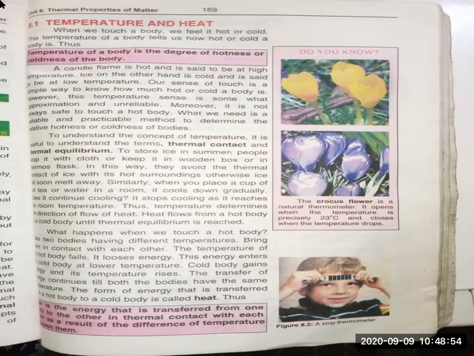Similarly, when you place a cup of tea or water in a room, it cools down gradually. Suppose the room temperature is 22 degrees and the temperature of the hot tea is about 70 degrees Celsius. What will happen after some time?